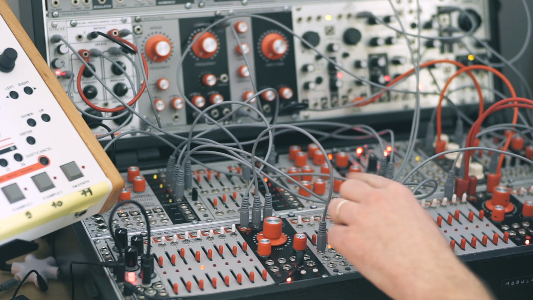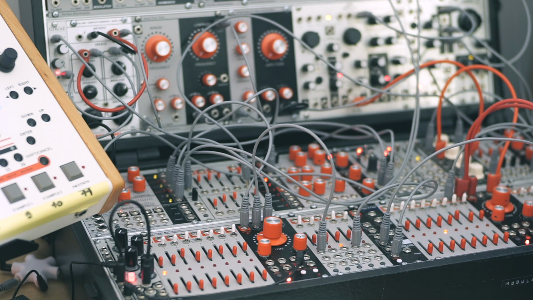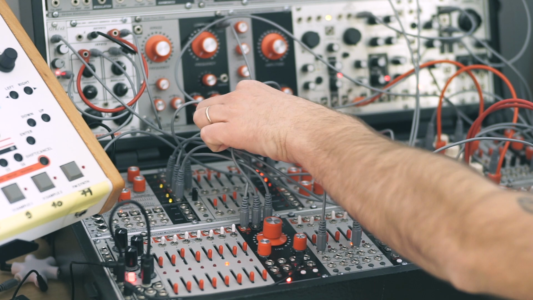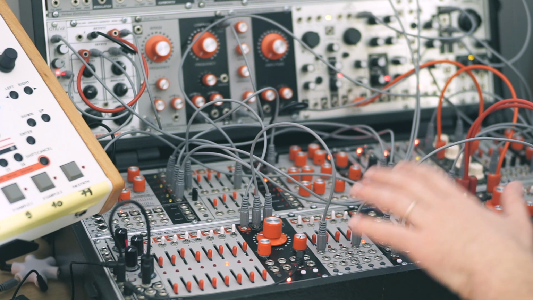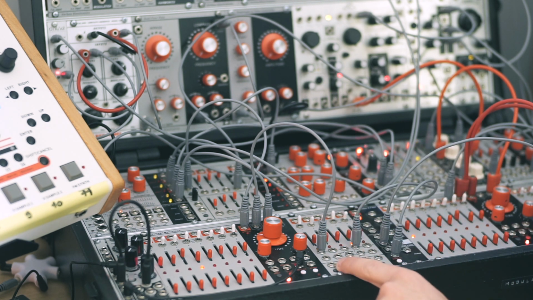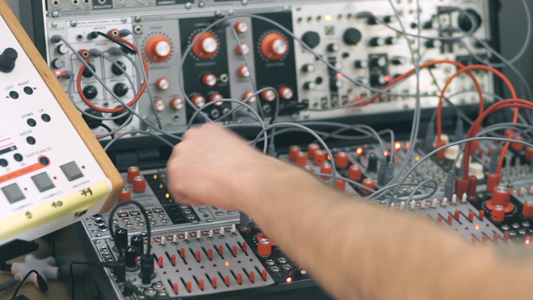These two modulation signals are sent to an attenuator, my trusty Vermona Quadrature, and this in turn is sent into the sustain stage of my multi-envelope. So up to now you couldn't hear it, but I just plugged the cable, and you can hear some modulation of my envelope when the sequence selector reaches 1 and 4. It's not always the same modulation because this signal is not always the same.